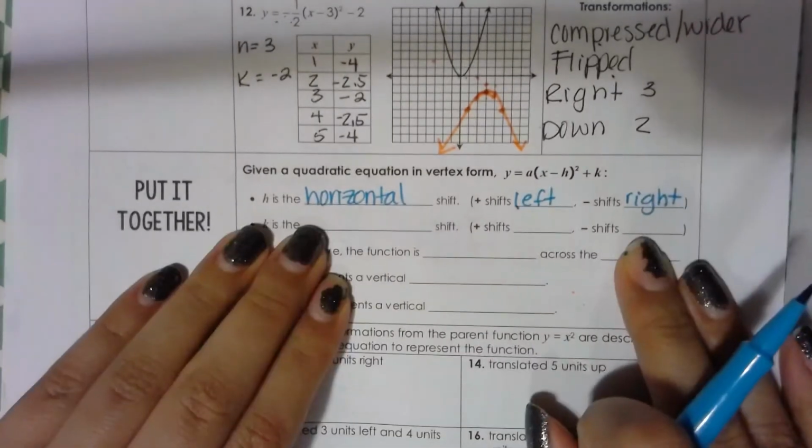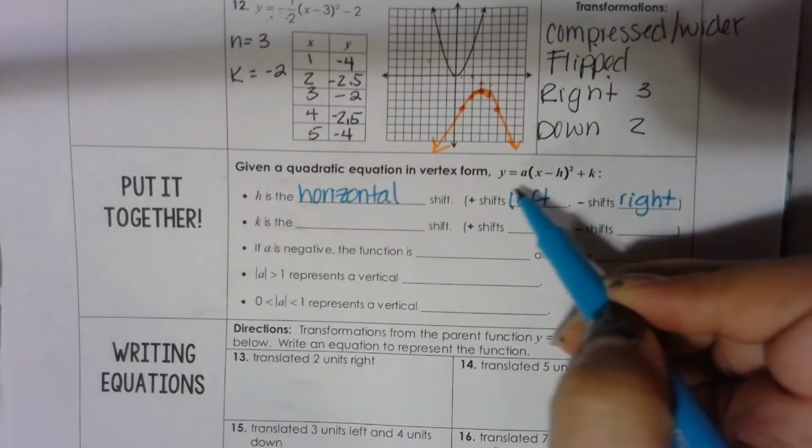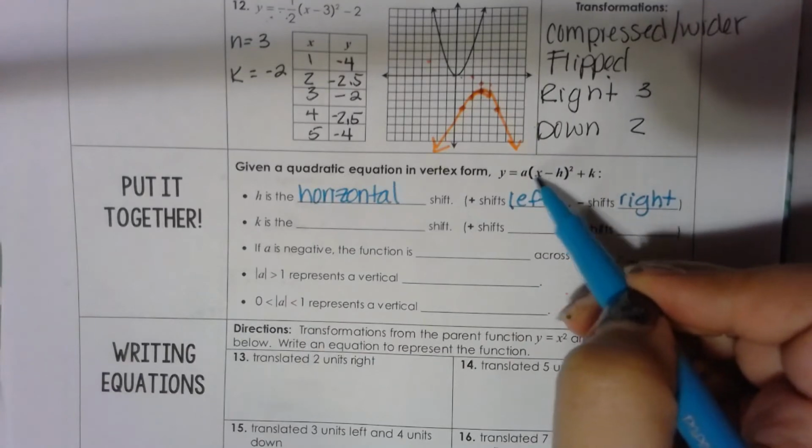And then K is your vertical shift. Vertical is up and down. So if you're positive, you shift up. If you're negative, you shift down.